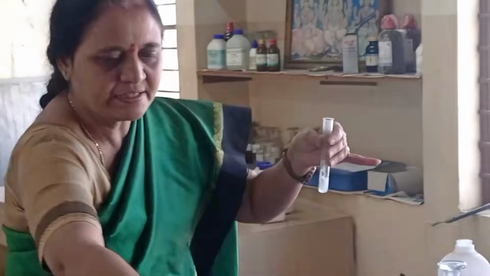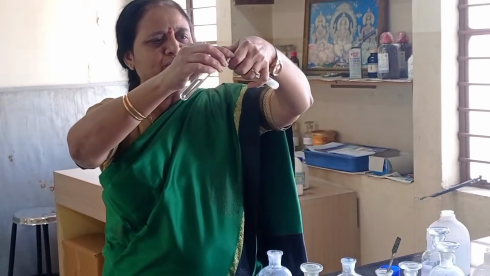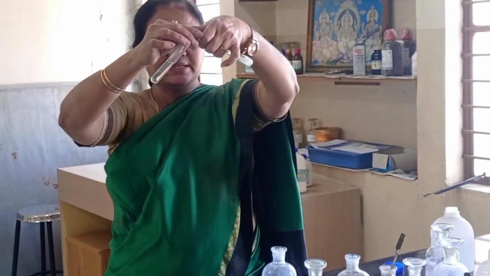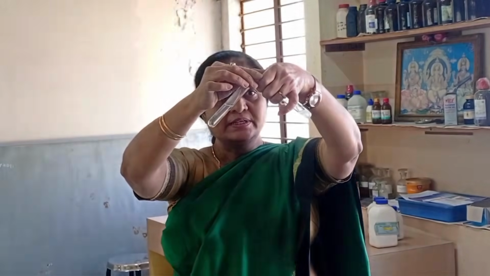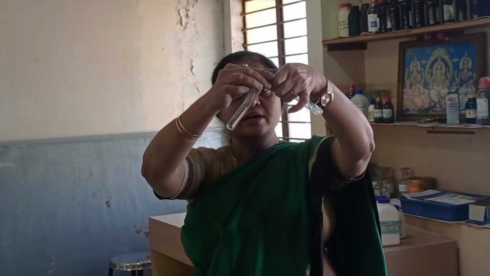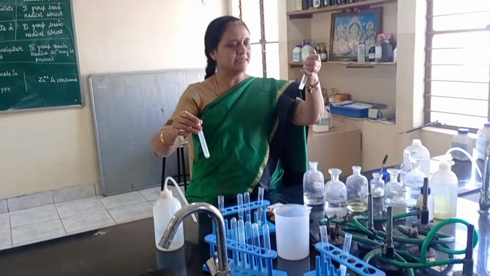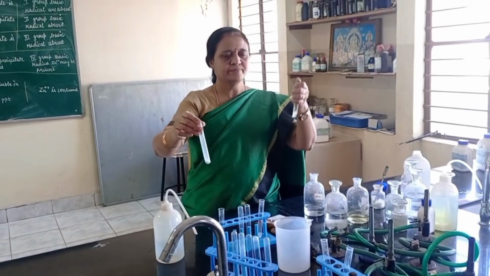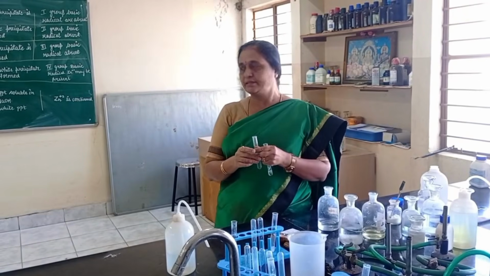For this effervescence, I am passing the gas through lime water. Observe, see here, this lime water turns milky. And so, our given acid radical is carbonate.